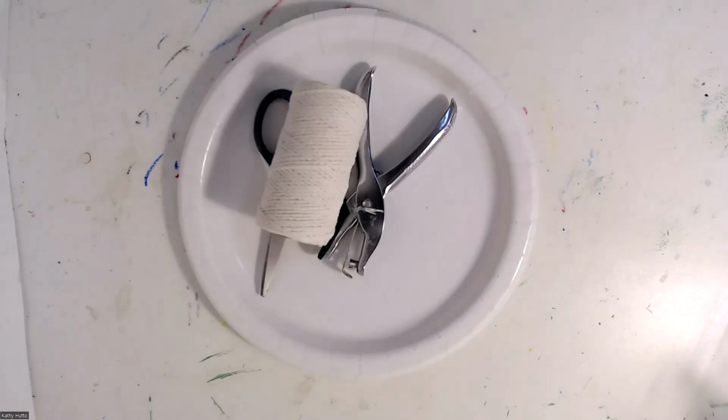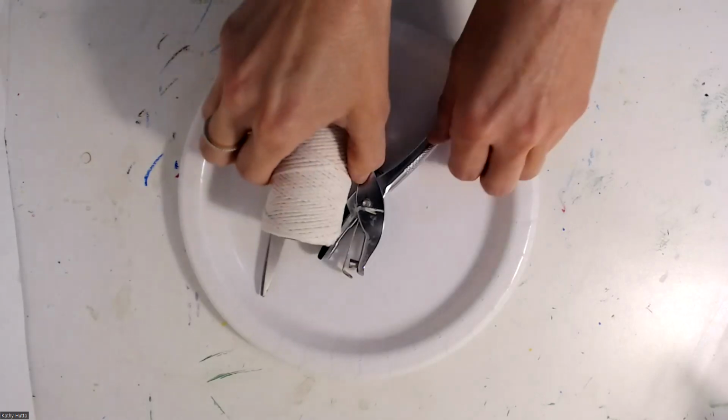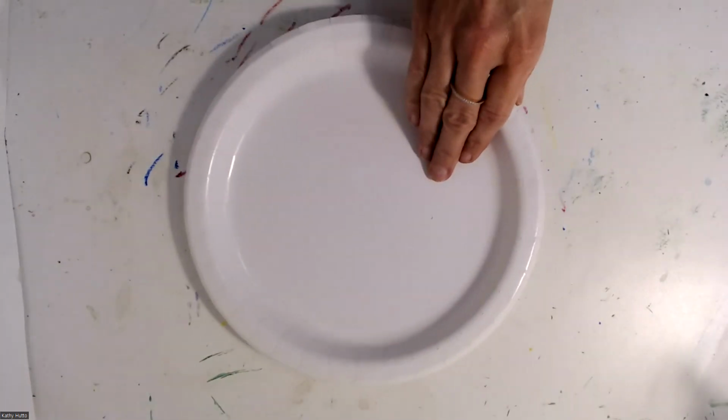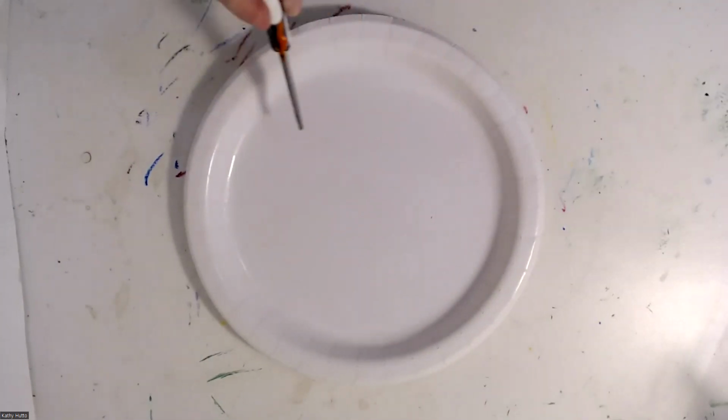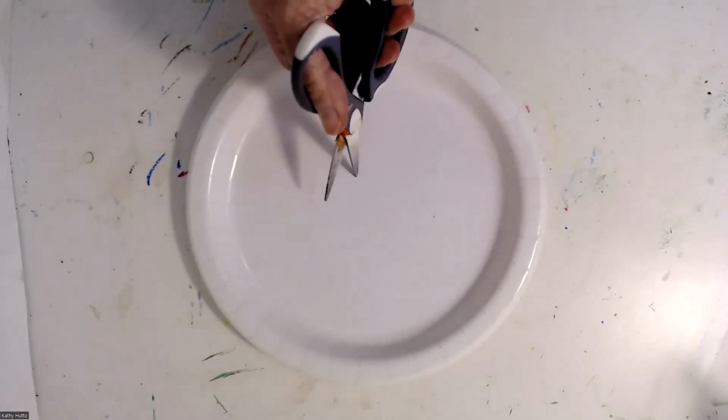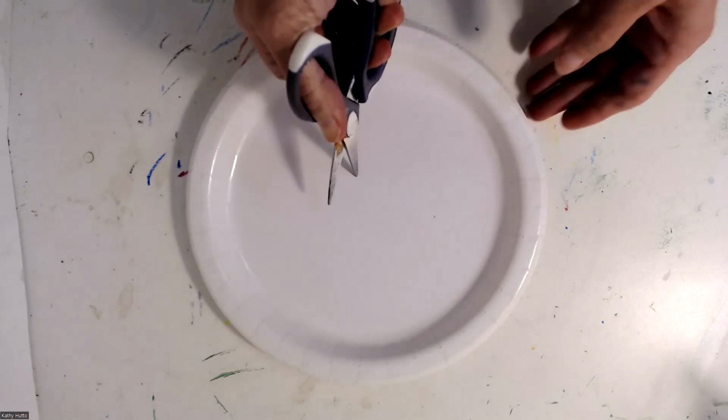Okay, so here we are at the art table. And I'm going to be making a spider's web using a paper plate. So the first thing that I'm going to do is cut out the center of the plate. Now I'm going to have to poke into this plate to get started. So you might need to get a grown-up to help you.